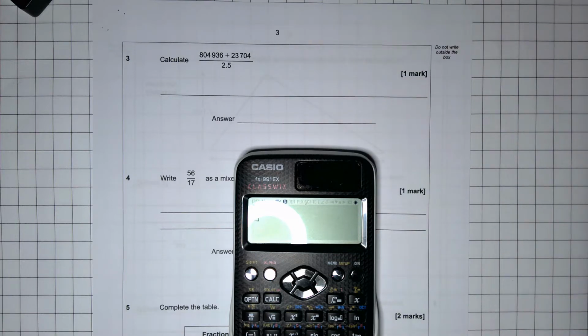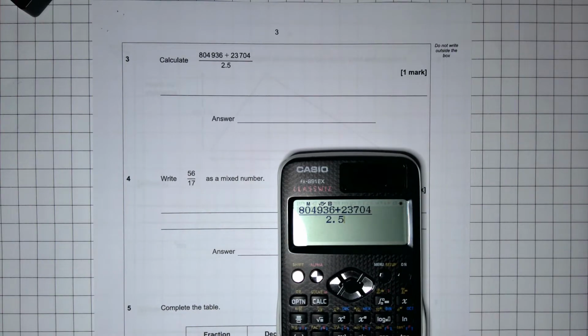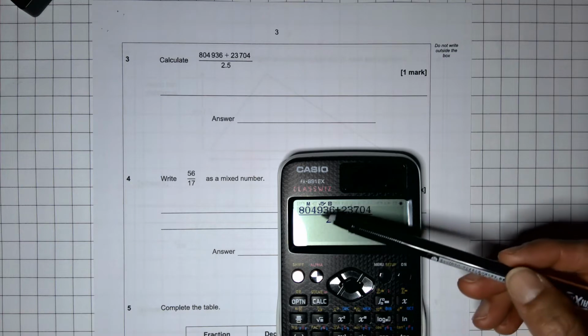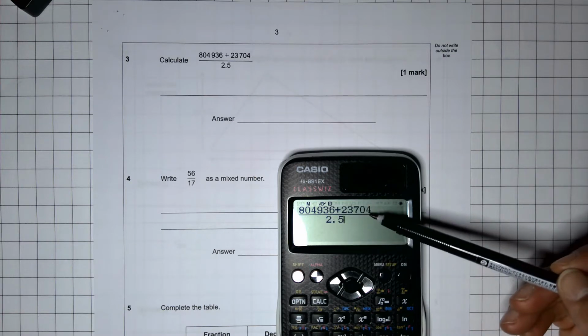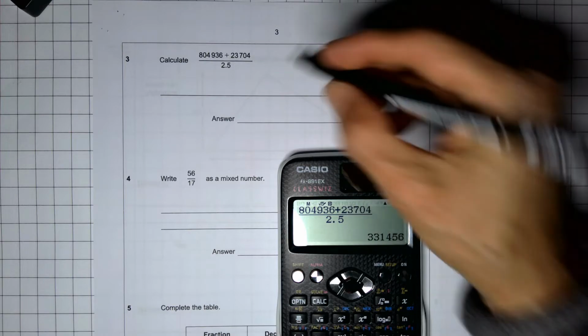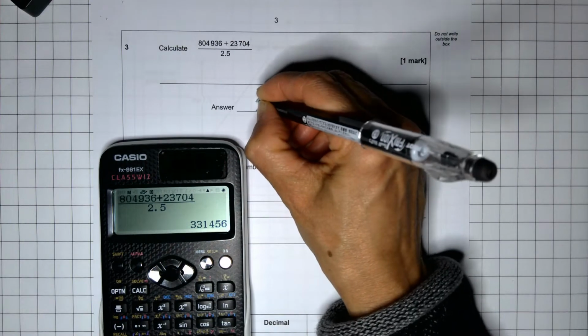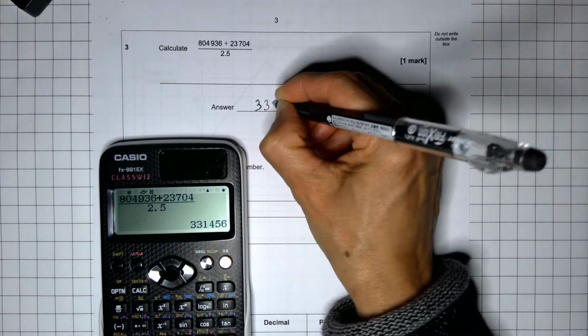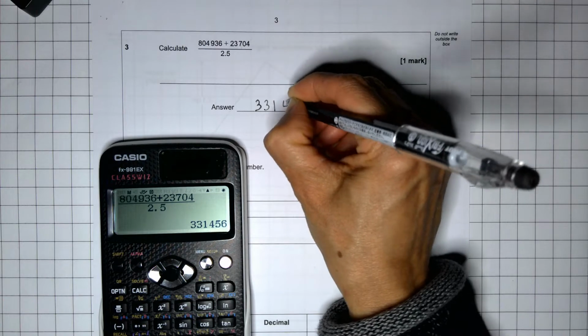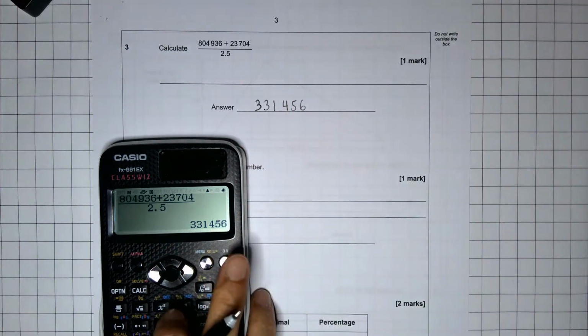In my case, I'm going to type in what I see there: 804,936 plus 23,704, and that is divided by 2.5. I've written exactly what is in the question, and I'm checking that I haven't made any mistakes with typing the numbers in. Then I'm going to press equals, and the answer comes out to 331,456. There we are.